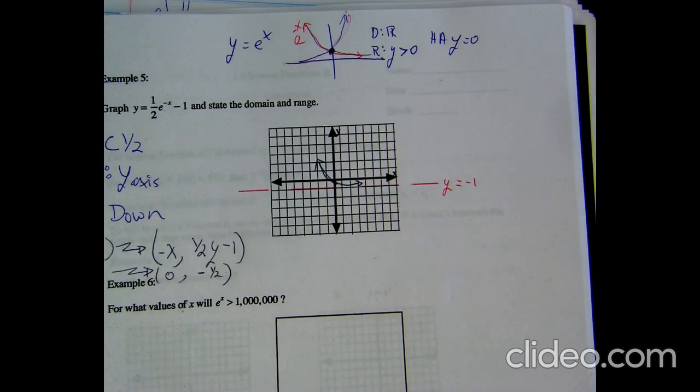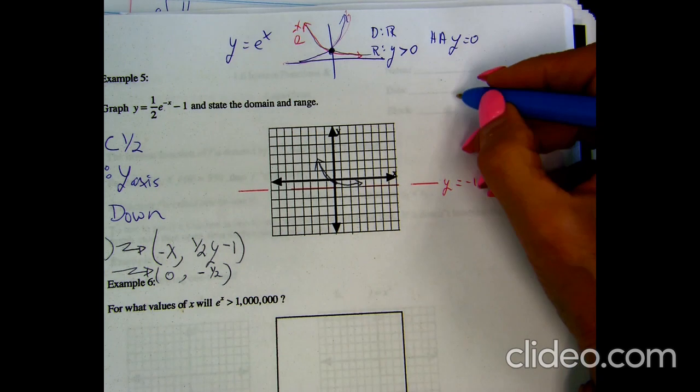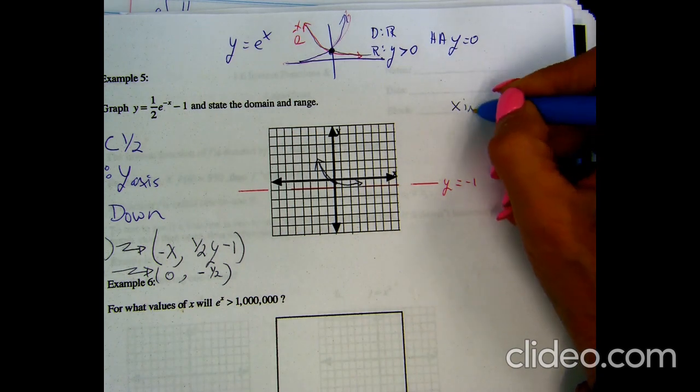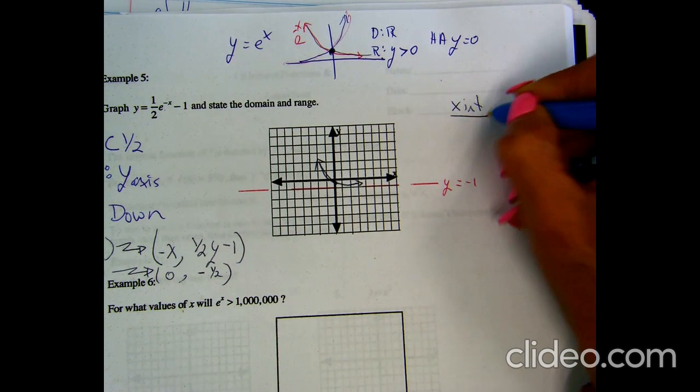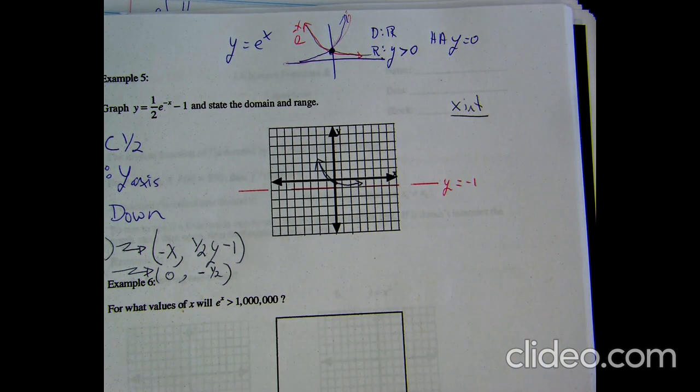By the way, if I asked you to find the x-intercept, would you know how to do it? Do it then.